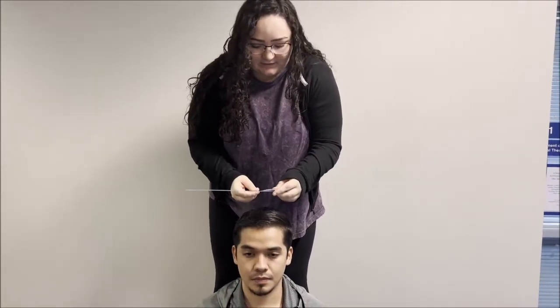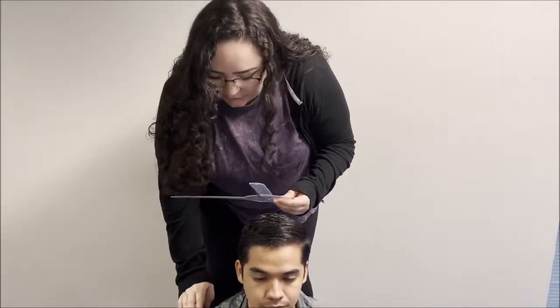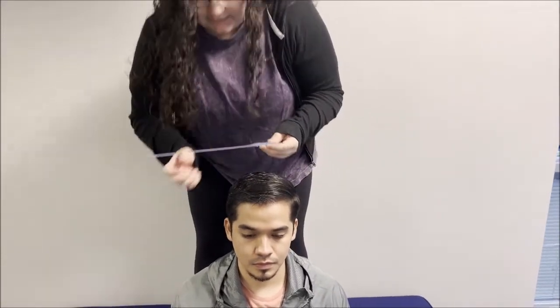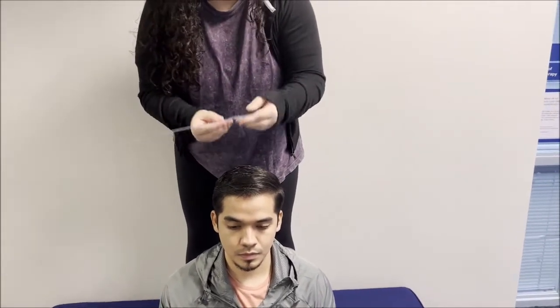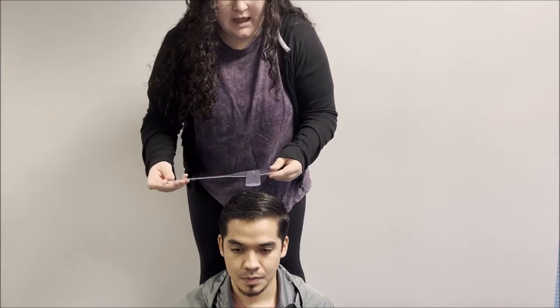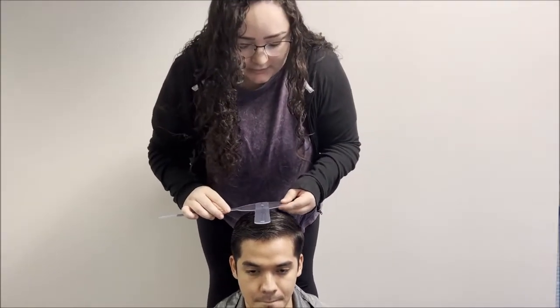Okay, so I'm going to take the fulcrum of my goni and place it on the superior surface of the center of his cranium. I'm also going to palpate his acromion, and that's going to be where the stationary arm is going to be, and the moving arm is going to be parallel with his nose.